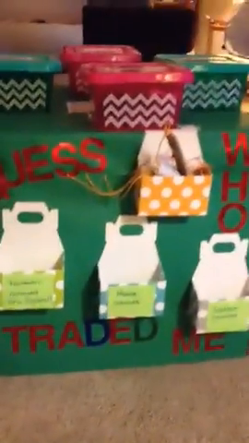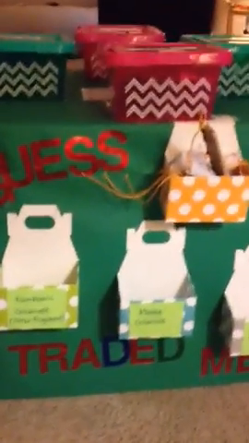The fourth side says, Guess Who Traded Me? And we have 3 boxes. We have the northern colonies, the middle colonies, and the southern colonies. The children would look in this top box right here, and it has different articles. And they would place the item in the colony that traded that item.